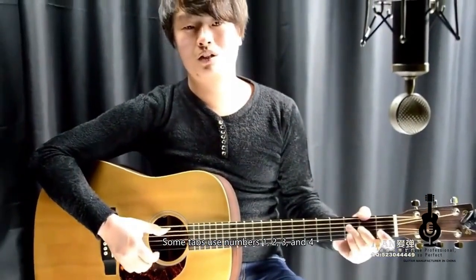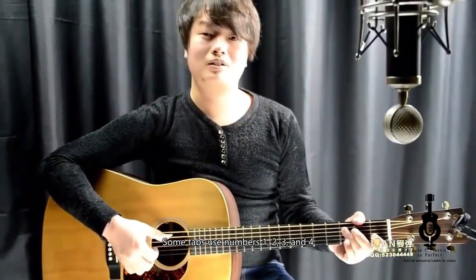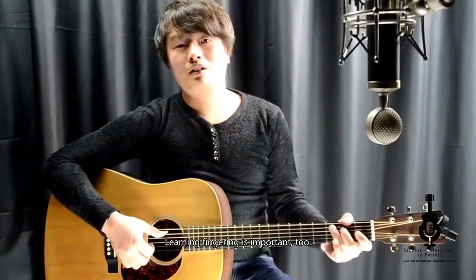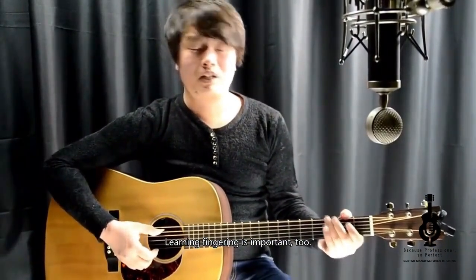Some tabs use numbers 1, 2, 3, and 4 to show which finger to use on each fret. If not, you'll have to choose your own fingering. Fingering is important too. Fingering means assigning fingers to play a melody or piece using the most proper fingering. We'll cover this in the whole course.